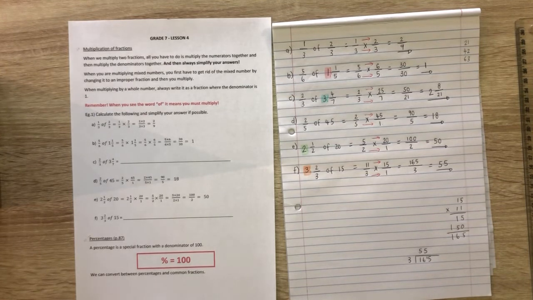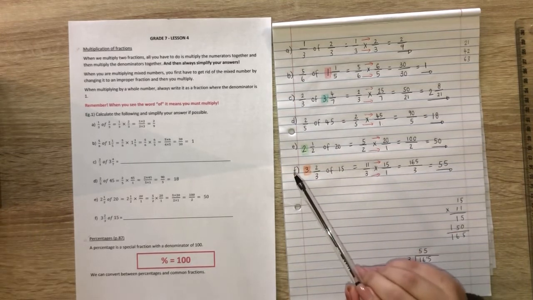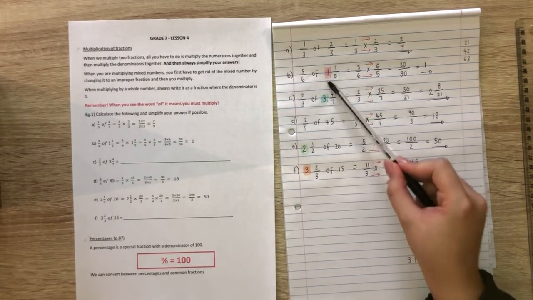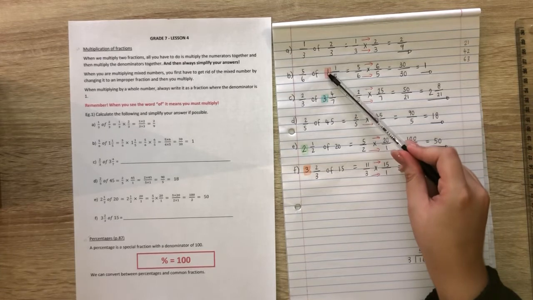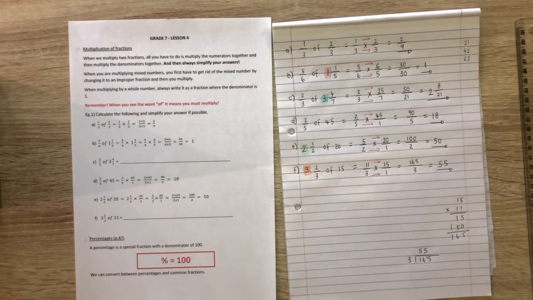So just remember, whenever you're multiplying fractions, of means times. You need to always get rid of your whole number, so convert it to an improper fraction. If it's a whole number, the fraction is always over 1, and then you just multiply the numerators together, multiply the denominators together, and then you simplify.